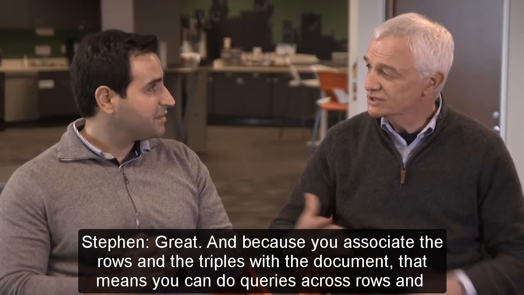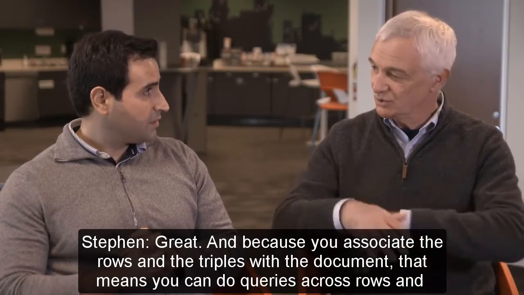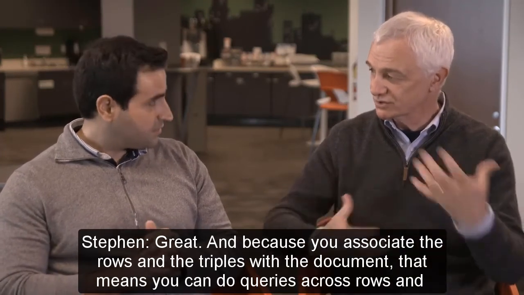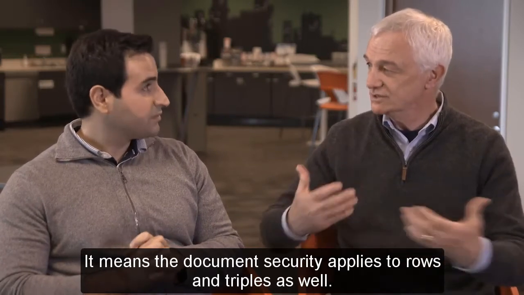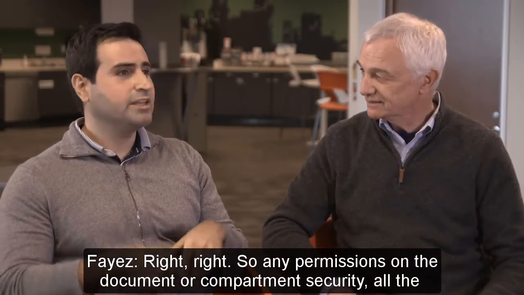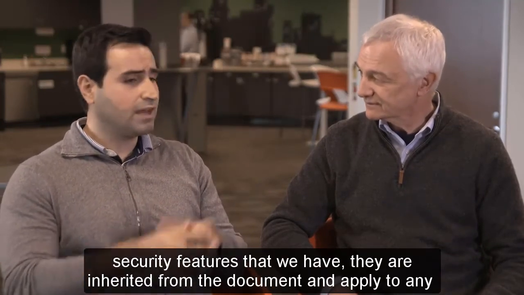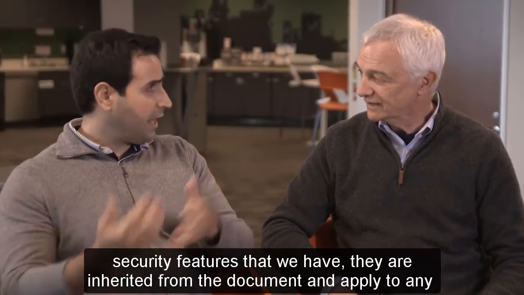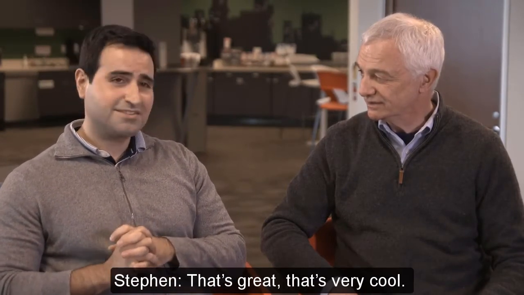Great. And because you associate the rows and the triples with the document, that means you can do queries across rows and triples and documents. Absolutely. It means the document security applies to rows and triples as well. Right. So any permissions on the document or compartment security, all the security features that we have, they are inherited from the document and apply to any rows or triples we extract. That's great. That's very cool. Yes, it is.